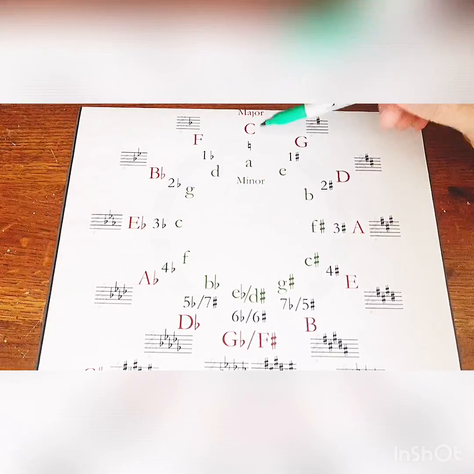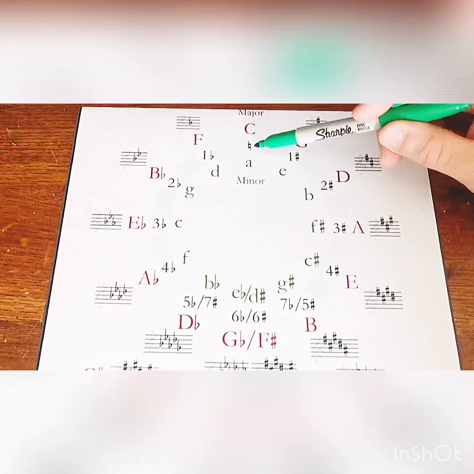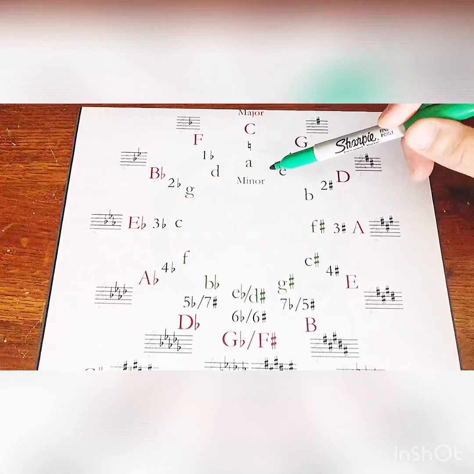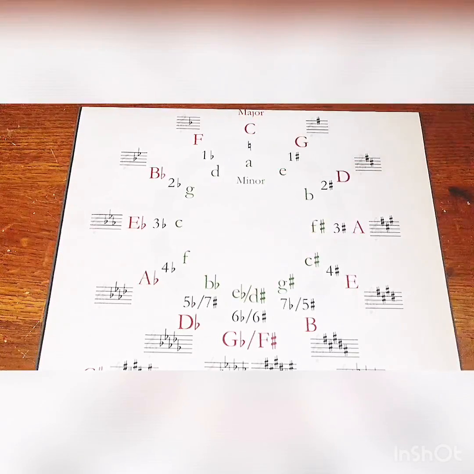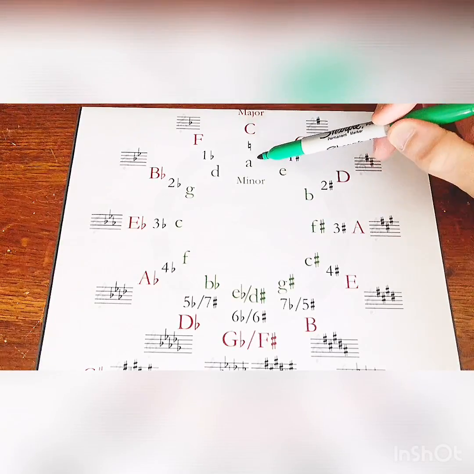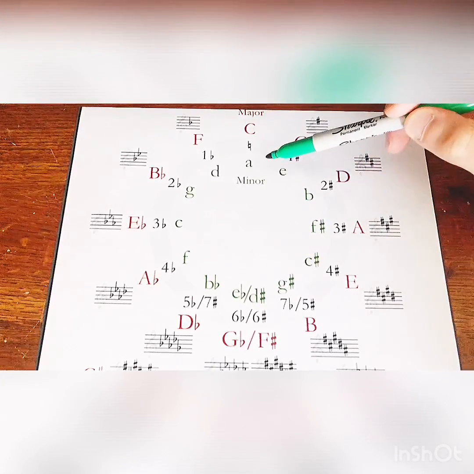So C major has no sharps or flats, so that's why the natural symbol is there, and its relative minor is A minor. Also no sharps or flats. Why it's important that these majors are linked up with the relative minor is because they share the same key signature.